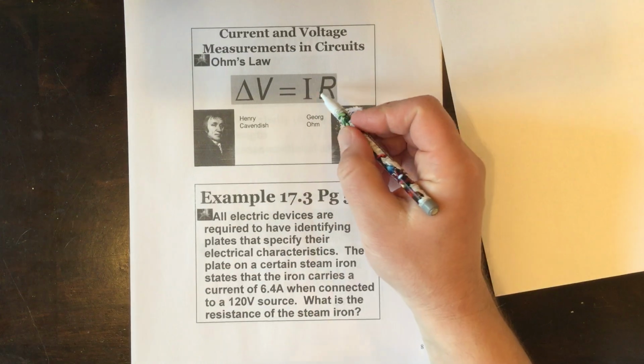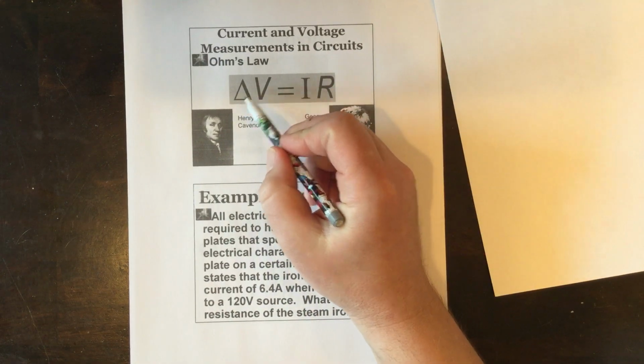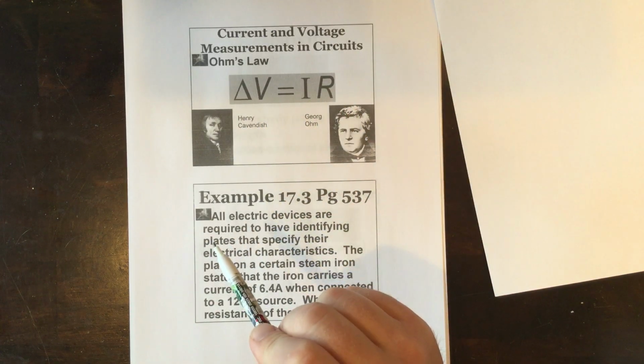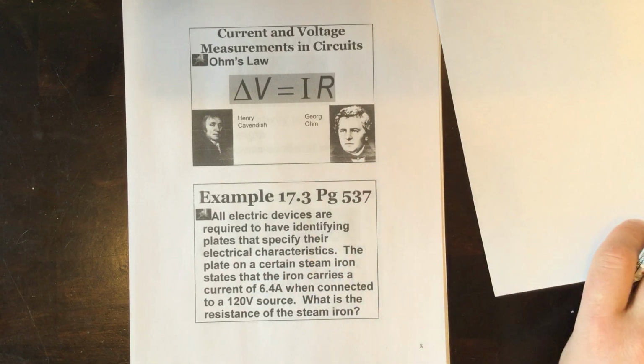All right, so here we go. This is called Ohm's law. Very important. V equals IR. Don't forget it. If you don't put the change in, that's fine. V equals IR. Voltage, current, resistance. Okay? Named after George Ohm. All right, we'll get to these all later.